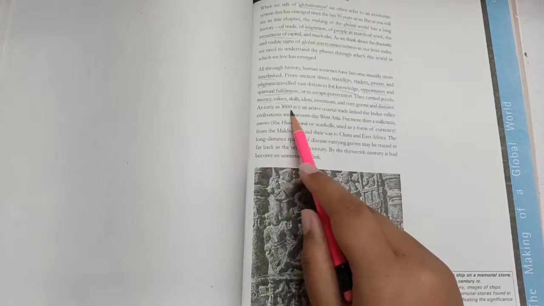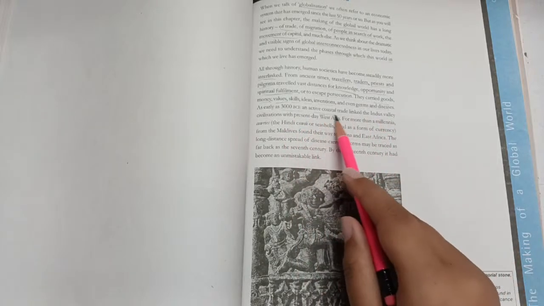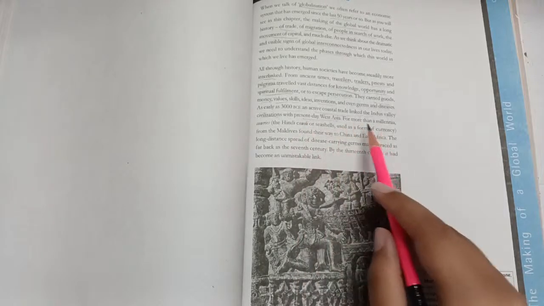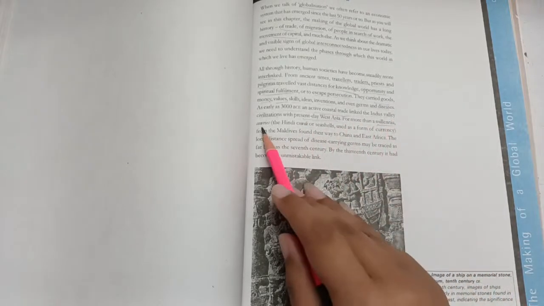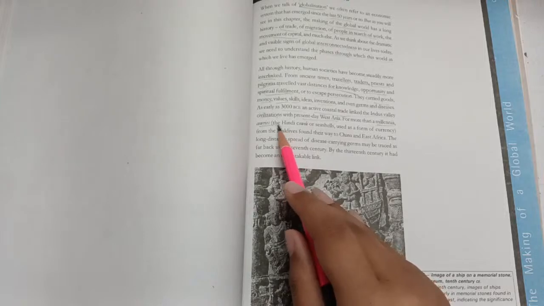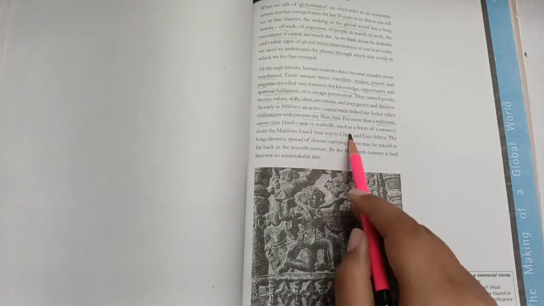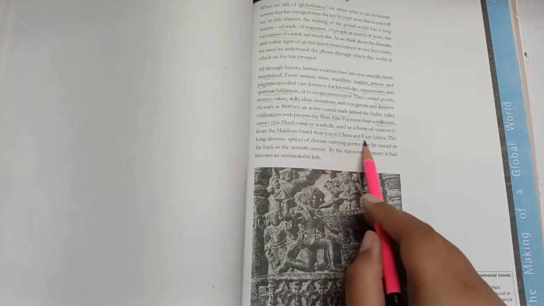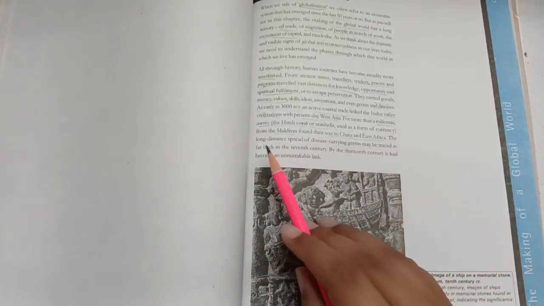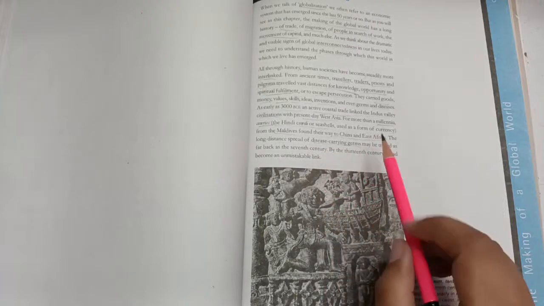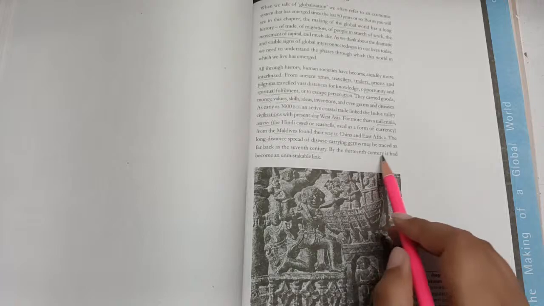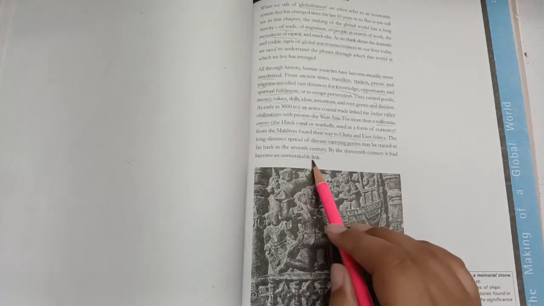As early as 3000 BCE, an active coastal trade linked the Indus Valley civilization with present-day West Asia. For more than a millennium, cowries, the Hindi kauri or seashells used as a form of currency, from the Maldives found their way to China and East Africa. The long-distance spread of disease-carrying germs may be traced as far back as the 7th century. By the 13th century, it had become an unmistakable link.